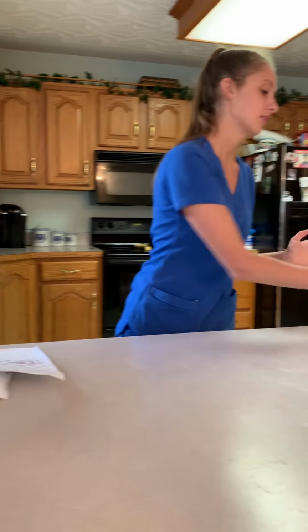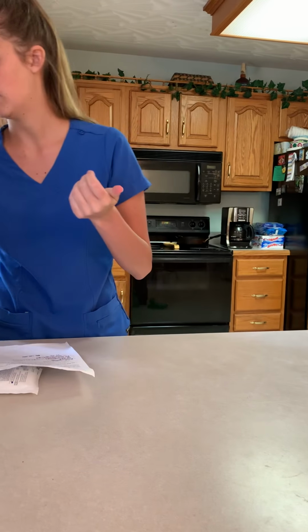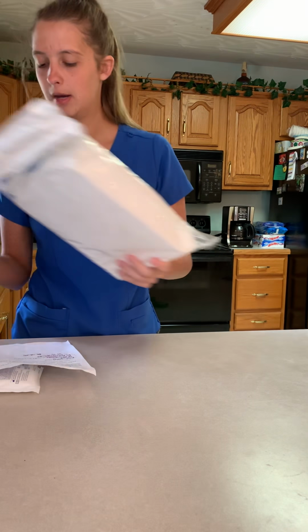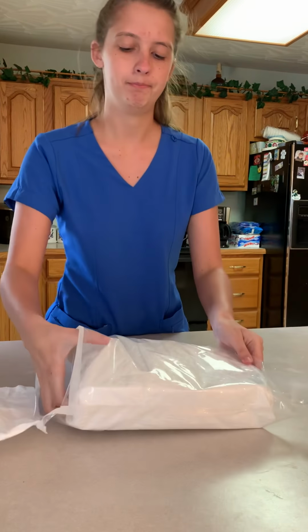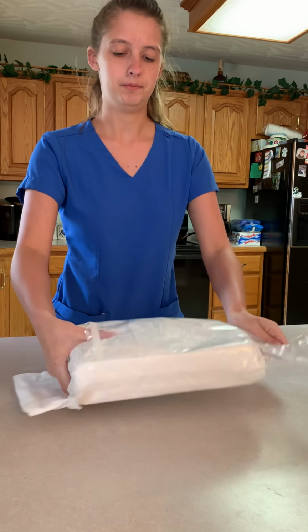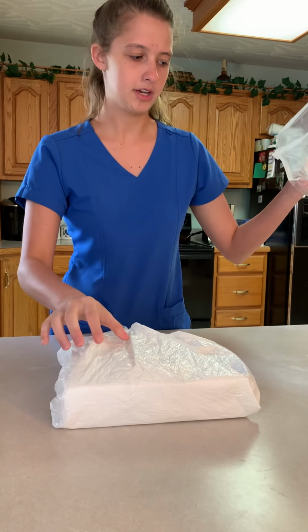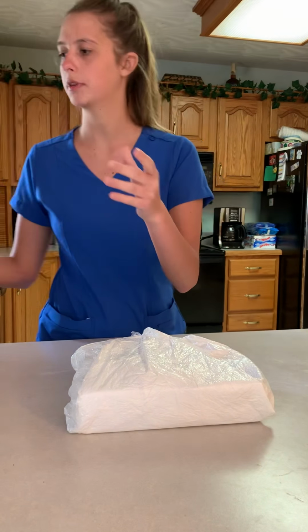Okay, so now I'm going to remove my gloves. I'm going to wash my hands. Okay, next we're going to go ahead and open up our sterile catheter kit tray. I will designate this as my garbage and put this at the foot of my bed.